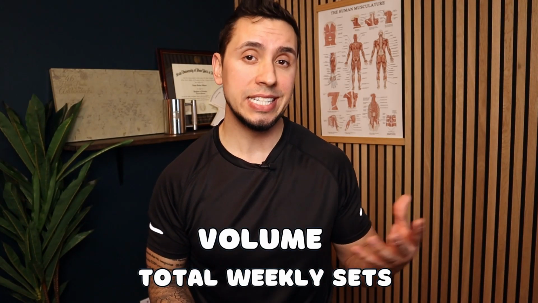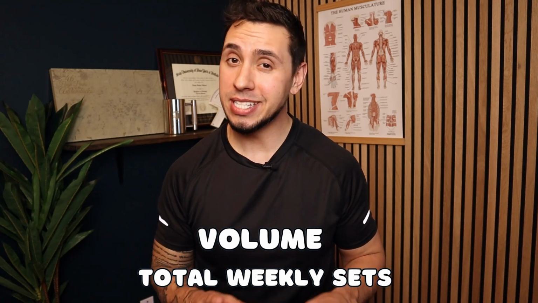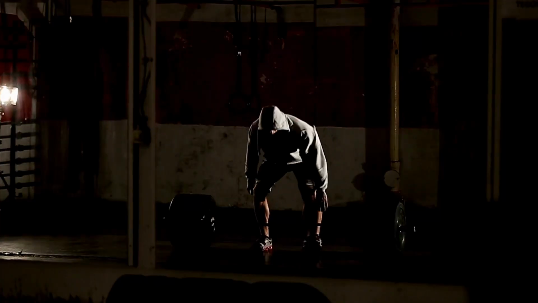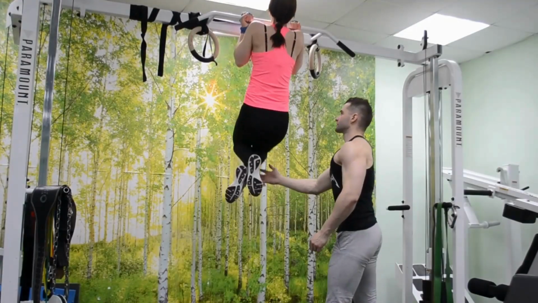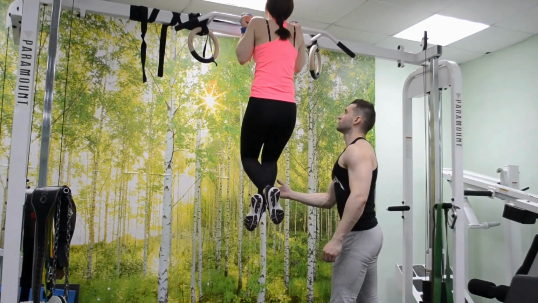Now here we get to volume, and volume we measure by total weekly sets. This is one of those variables that's a little bit more difficult to pin down what's the best for you, so you do have to use some judgment going into this. And this is because you might be a well-trained individual that's been working out for 10 plus years. You can handle a lot more volume than someone that's only been working out for 2 or 3 months.